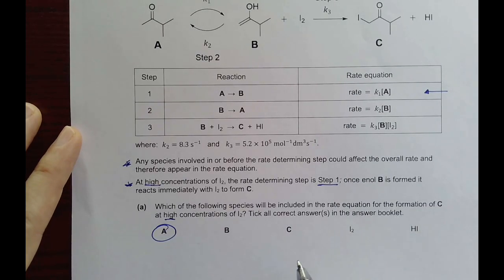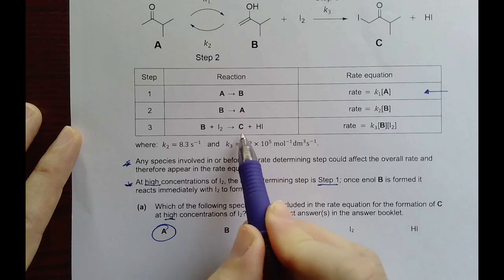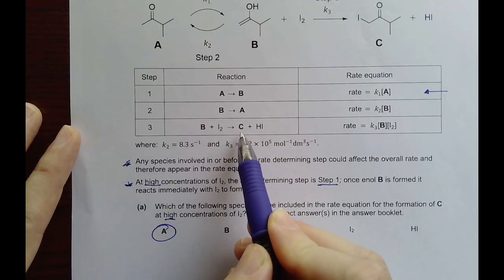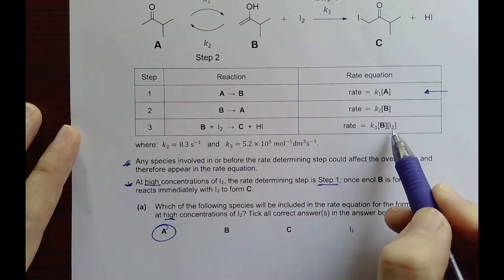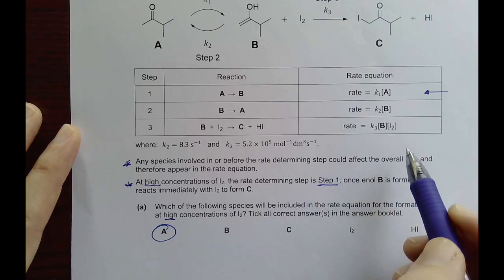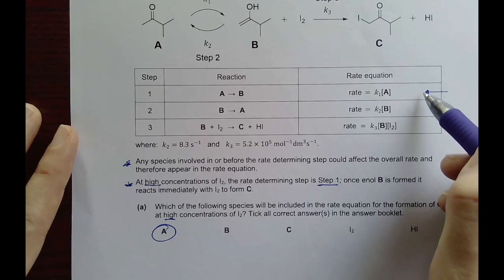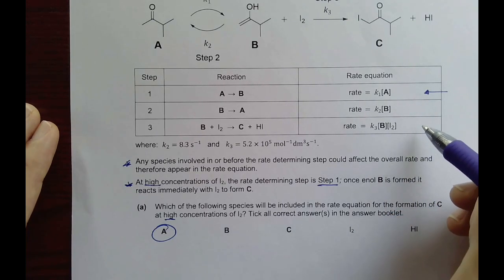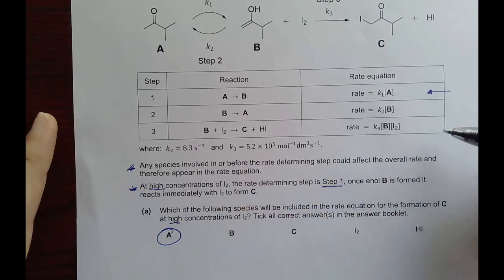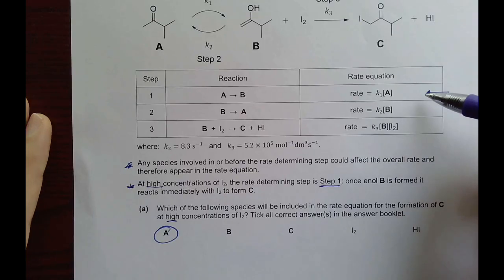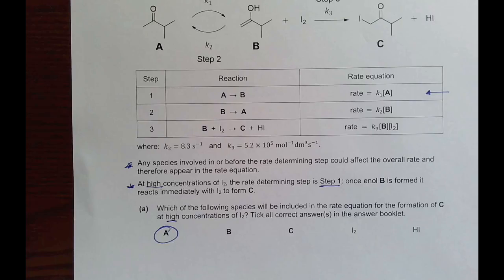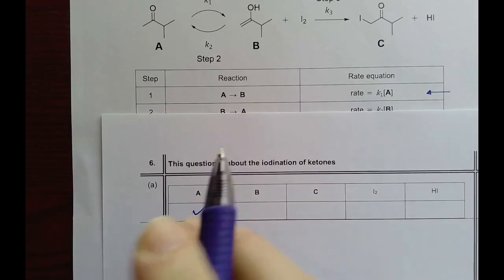You may be tempted to look here at C, okay, and you think, well, A formed B, and then B and I2 together form C, and I2 is here in the rate equation. So why isn't that affected? And it's because we're told that this is the rate determining step. So this step is very, very fast, as you can see from the very high rate constant. So even though we have I2 in this rate equation, because this is the rate determining step, we only consider A. So we go ahead and I'm going to choose A for that.